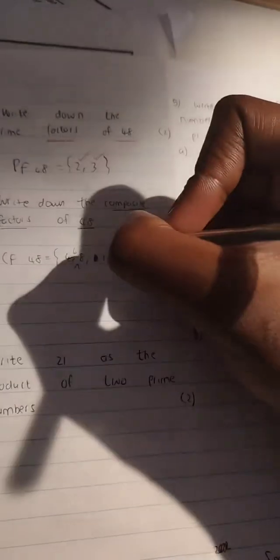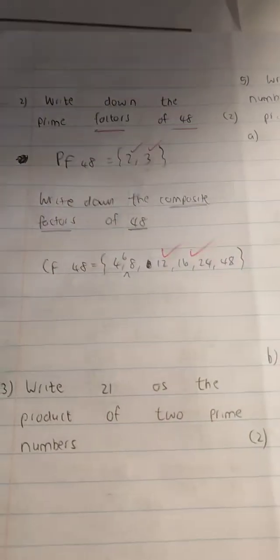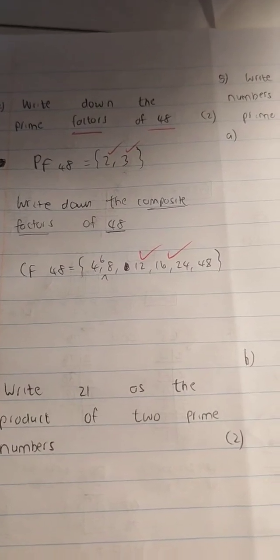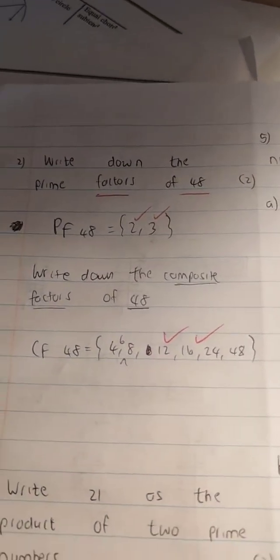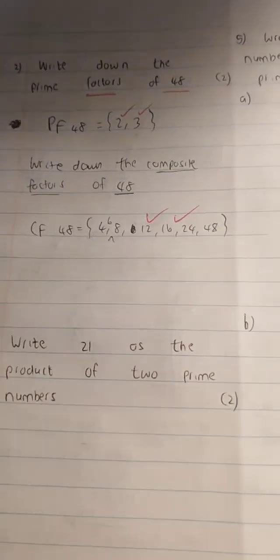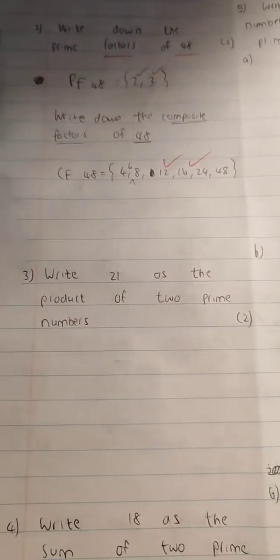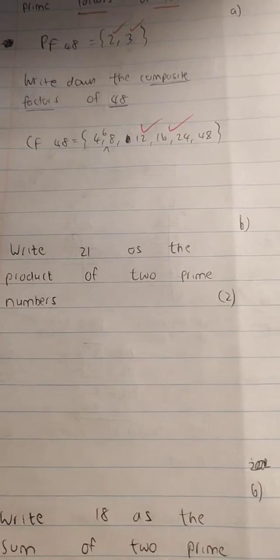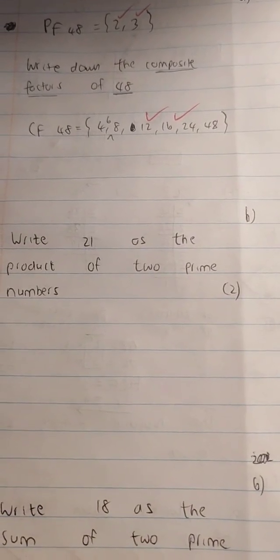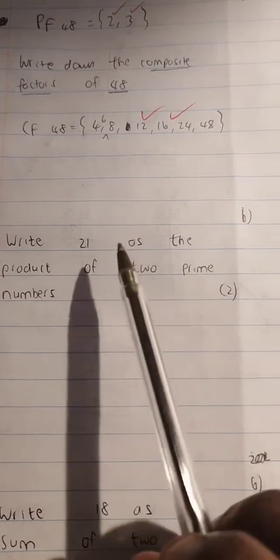And if there was a mark allocation, I would get those marks straightforwardly. Okay, I hope that makes sense, and it makes sense very well. Okay, let's move on.